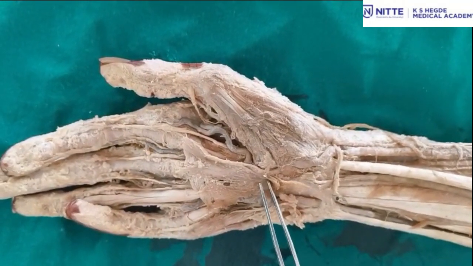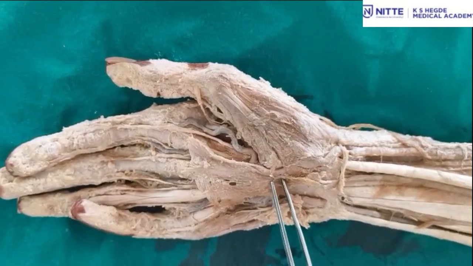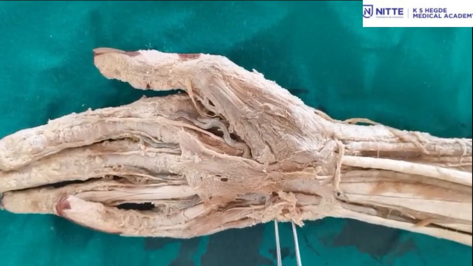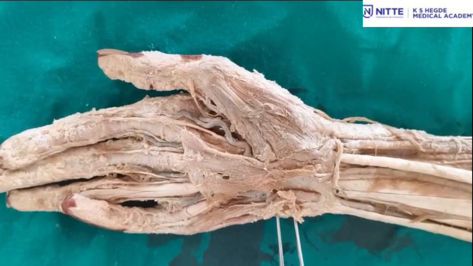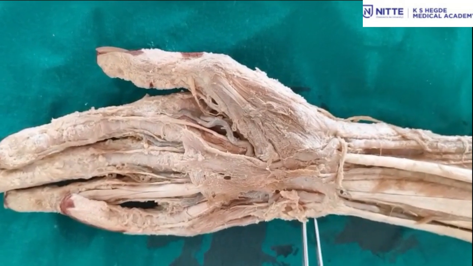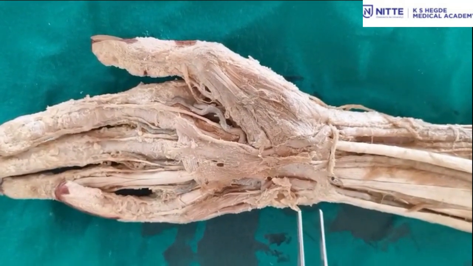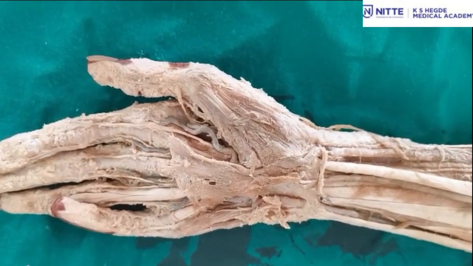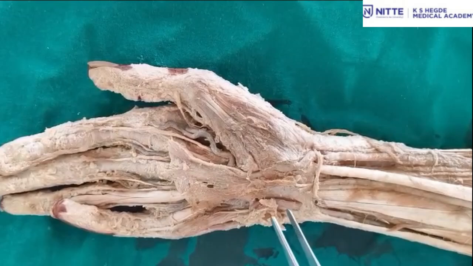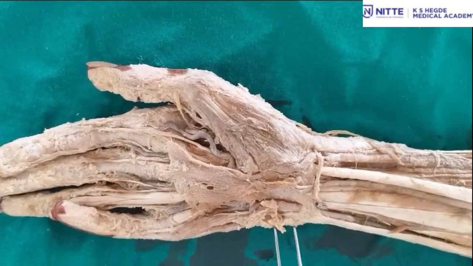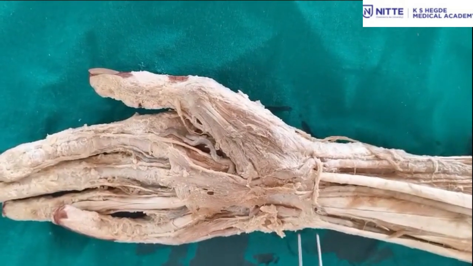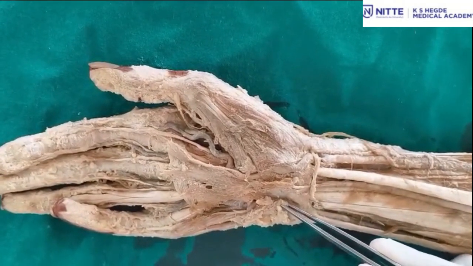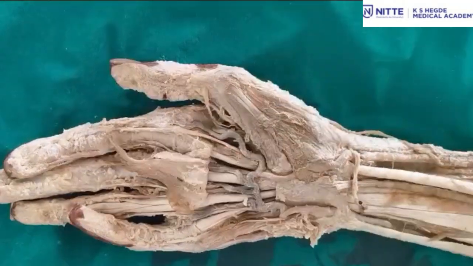So this is the origin of palmaris brevis, and it is inserted into the dermis of the ulnar border of the hand. This is supplied by the superficial branch of the ulnar nerve and improves the grip by steadying the skin along the hypothenar eminence. So this palmaris brevis represents the remnant of the panniculus carnosus.